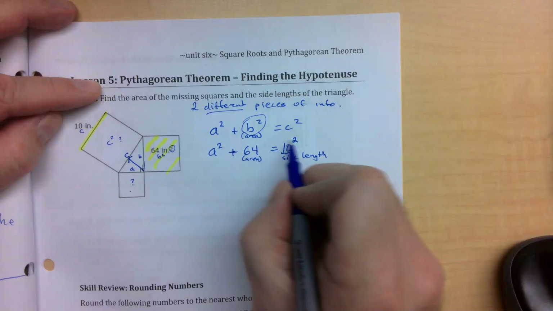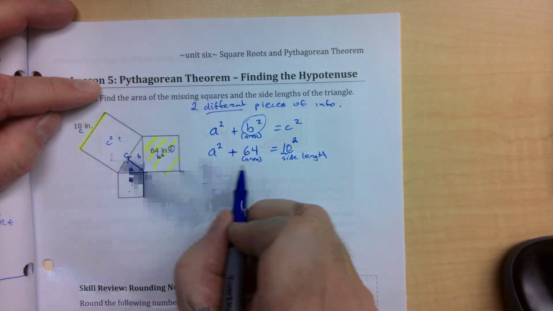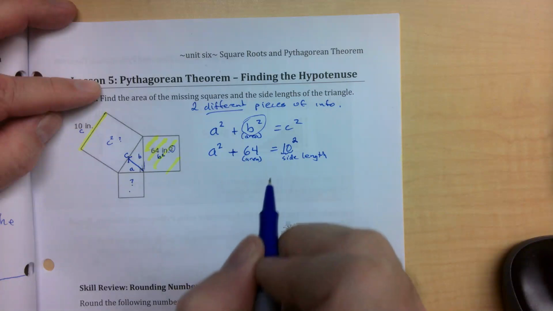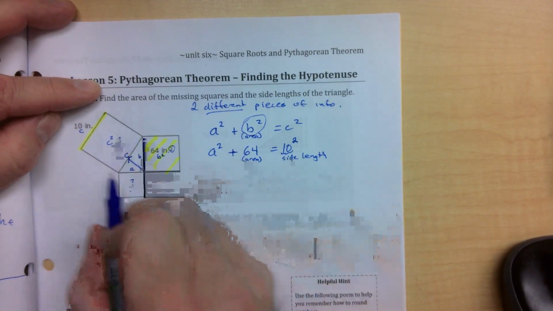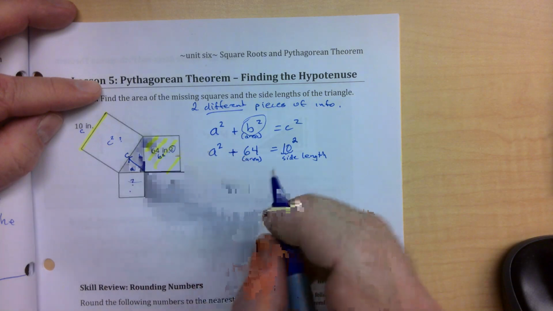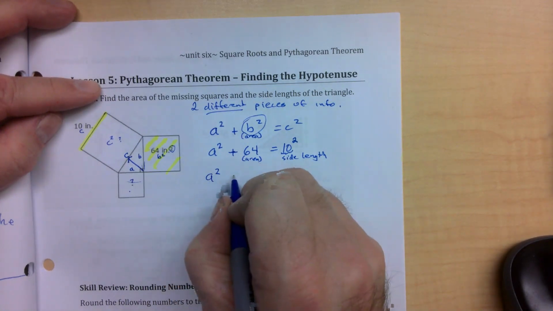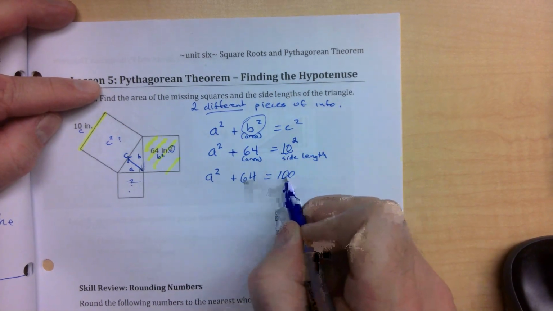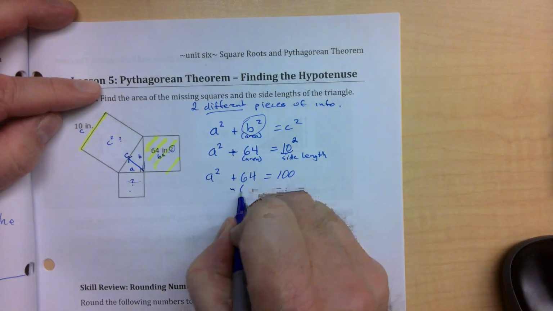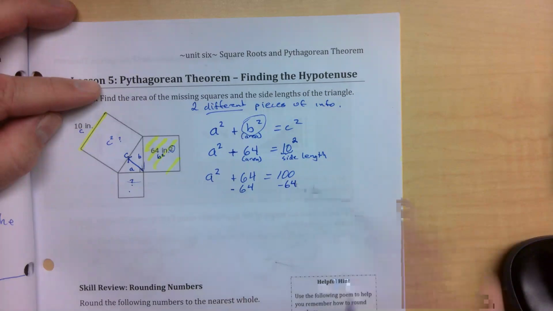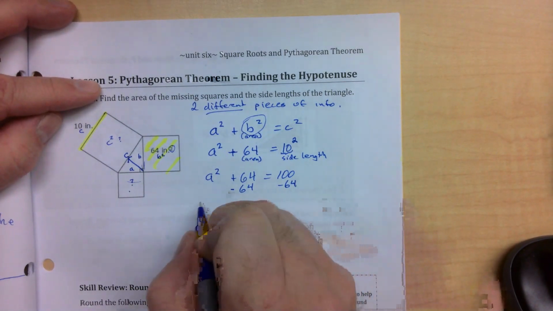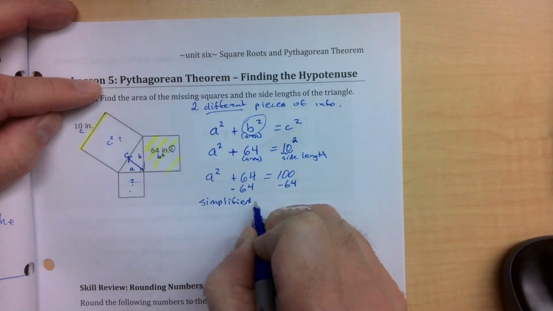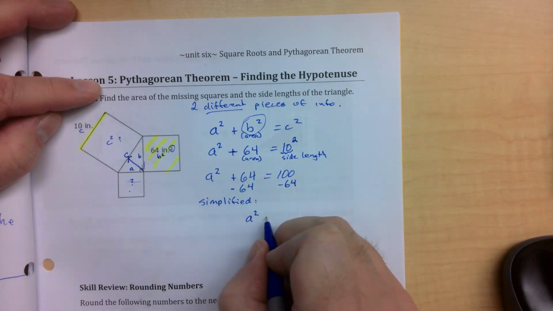I love the fact that lesson 5 started off like this because you have to decide what type of info have I been given. Have I been given an area, an a squared or a b squared or a c squared, or have I been given a side length? And here, this triangle gives us both types of information. So a squared is equal to 64 plus 100. Now this is making sense because, of course, c squared should always be the largest number. Do a little algebra here. Okay. And so what are we left with? So in other words, we simplified. Okay, what's the simplified now that we subtracted 64 from both sides?